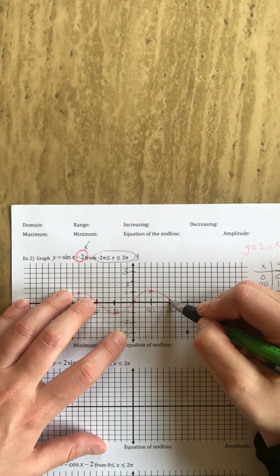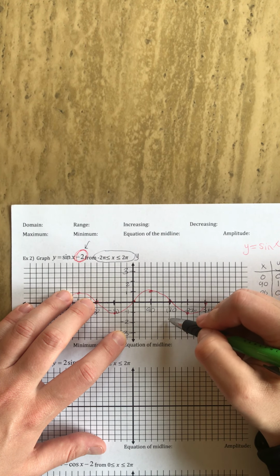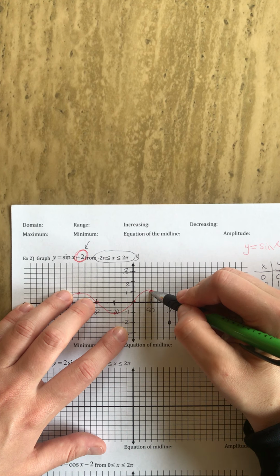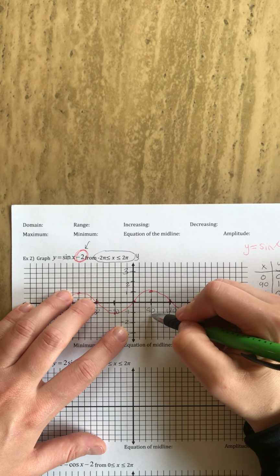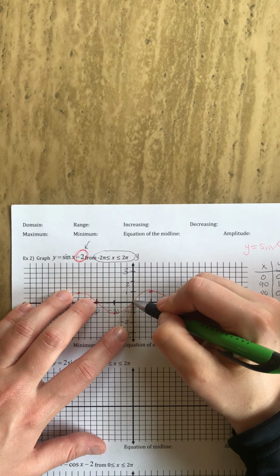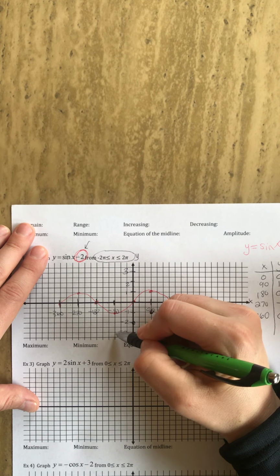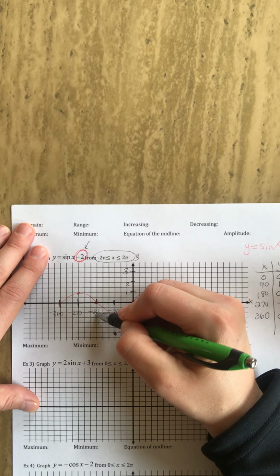This one right here is at 0, so you're going to move it down 2 spots. That's at -2. This is at 1, so you're going to shift it down 2 spots. 1, 2.